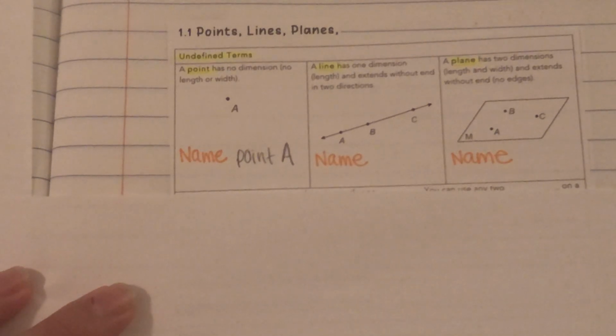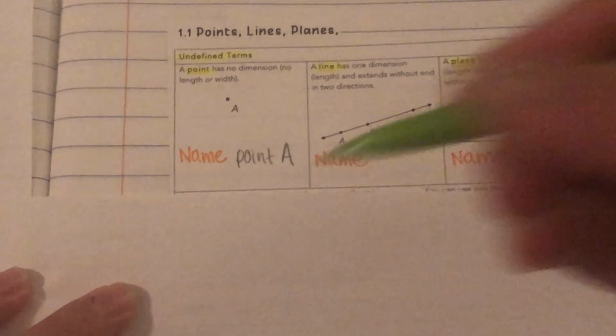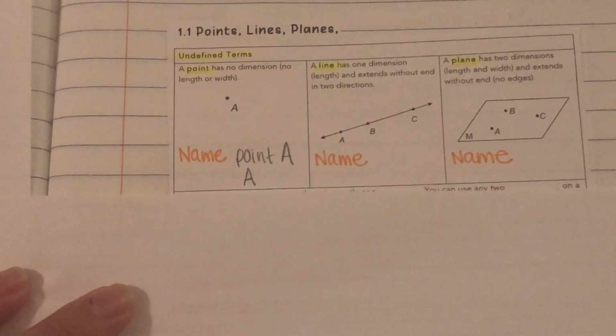That's what all the mathematicians around the world use. We don't use lowercase letters. We use uppercase to name. I've also seen it just simply a capital A, and you don't have to write the word point. So if you see just one capital letter, we're probably talking about a point.